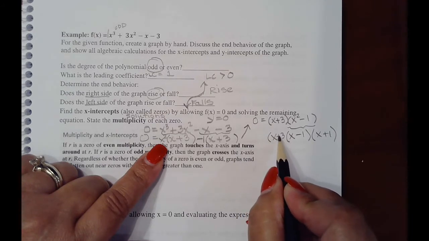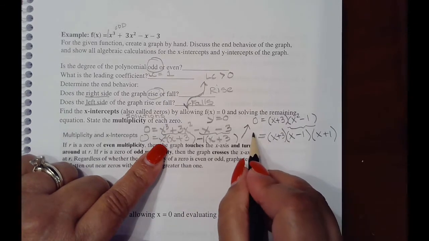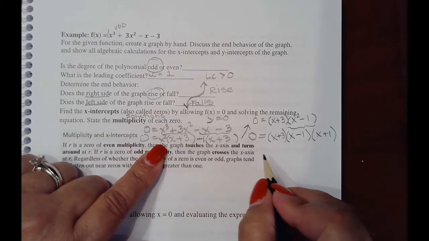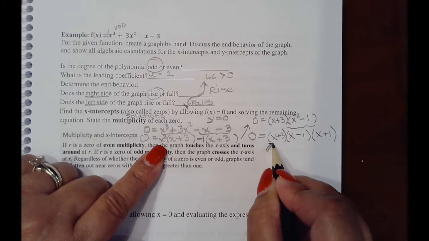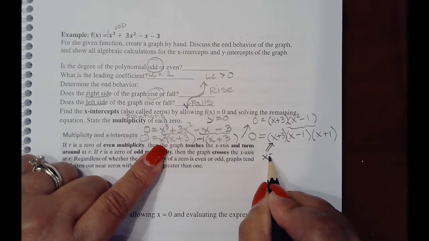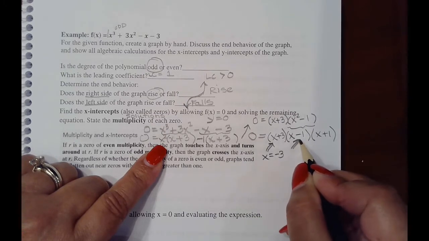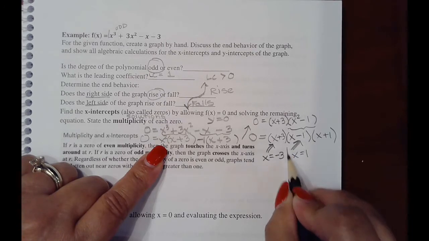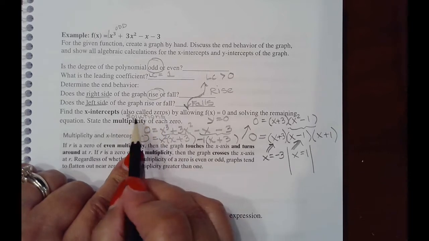Once you have nothing but first degree factors, you can make little baby equations, or you can just look at them and say, what would make this factor 0? An x value of -3. What would make this factor 0 if you put a 1 in there? So x equal to 1. These are what are called your zeros or your solutions.